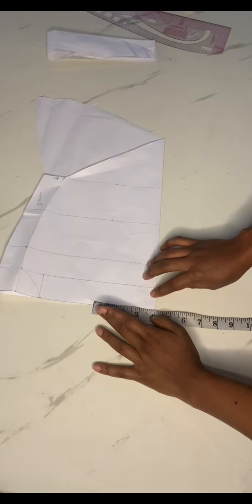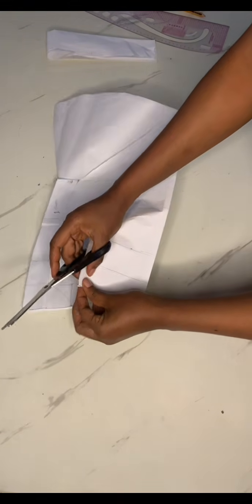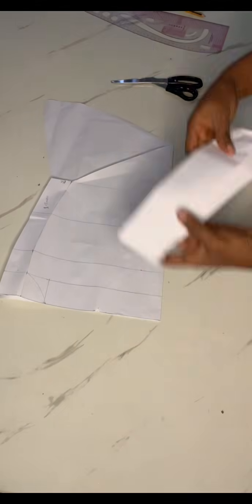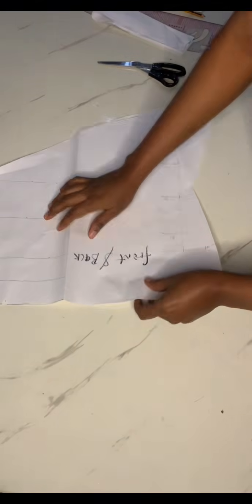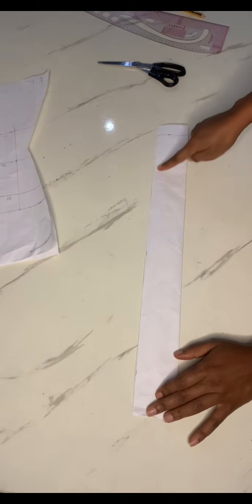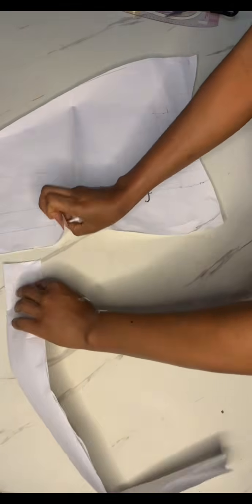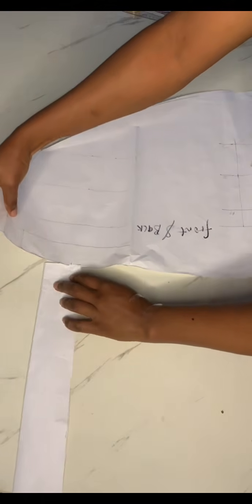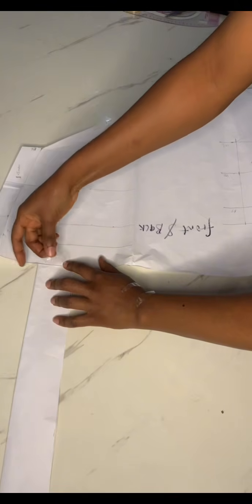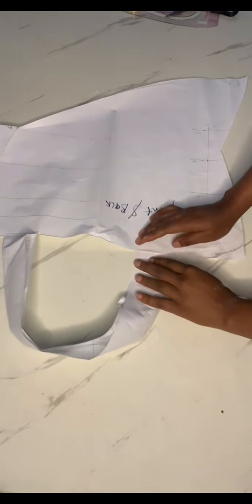Proceed to mark your bust span measurement, which is your nipple to nipple measurement. I'm working with 4 inches bust span measurement. Then go ahead and notch that point. Stitch the band by ½ inch, then go ahead and turn it to the right side. After that, place your band on the notch just as you see me do. Then do the same thing for the other side.